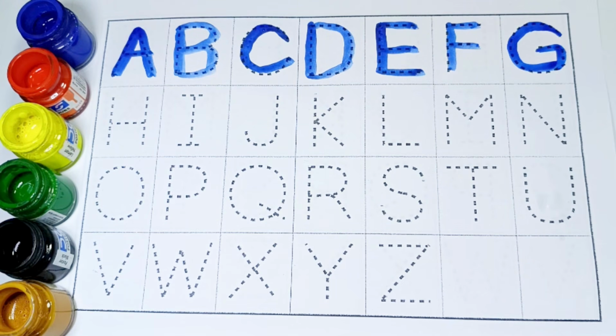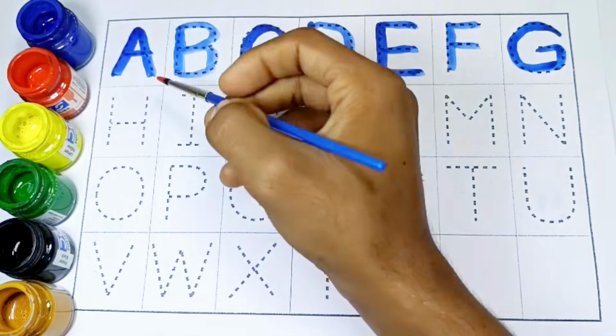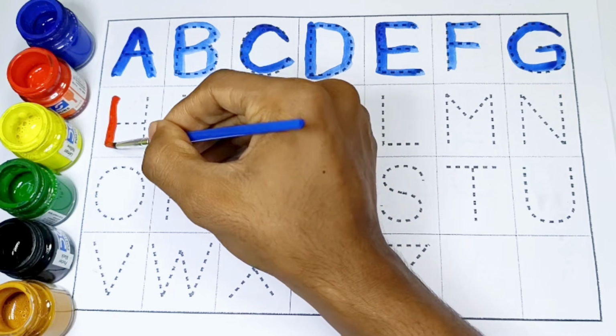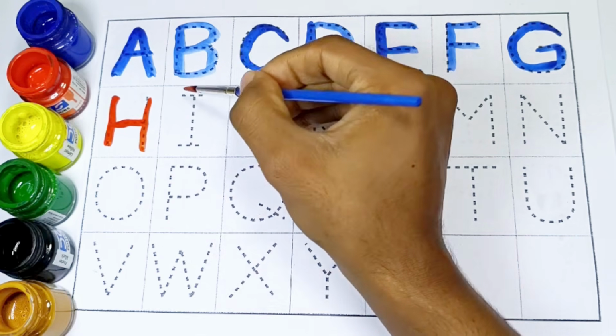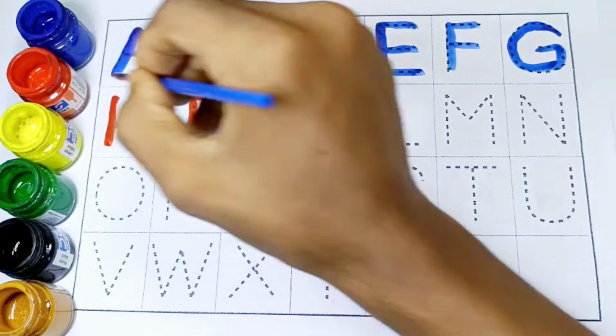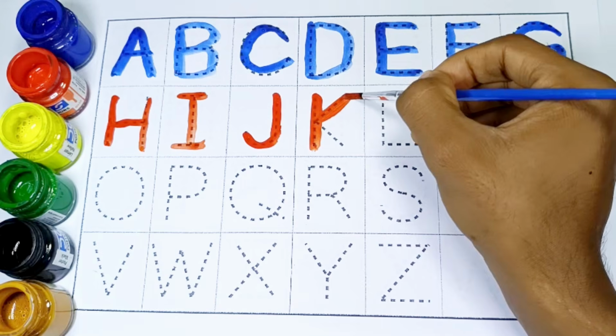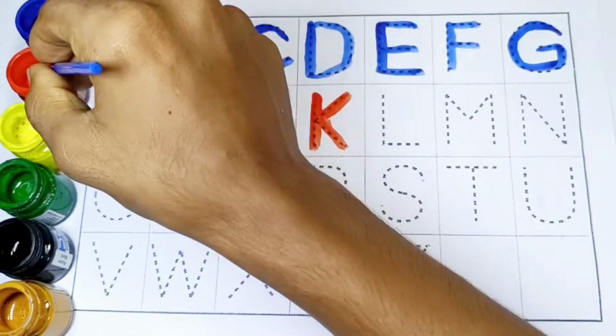G for God. Kids, now you draw H and use red color. H for helicopter. I for ice cream. J for joker. K for king.